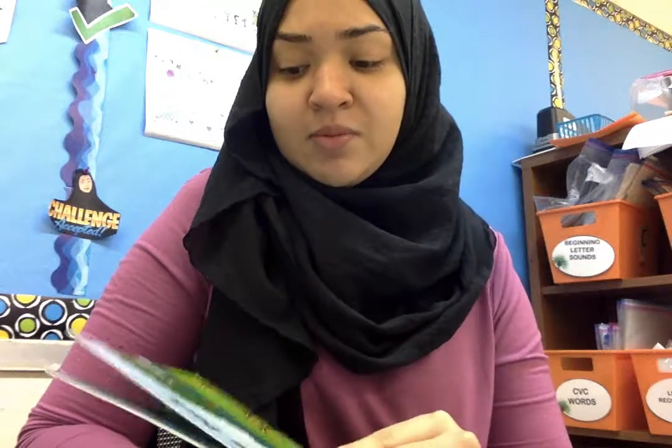So I'm going to tell them, today I want to show you that we can use the picture to help us solve a tricky word. And this superpower is called picture power. So when we get stuck on a word and we don't know what it says, we can look at the picture to help us. So then I'm going to demonstrate.